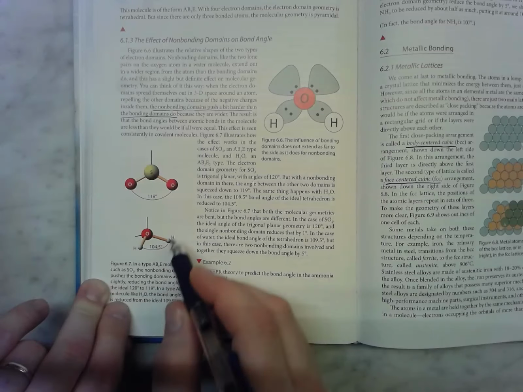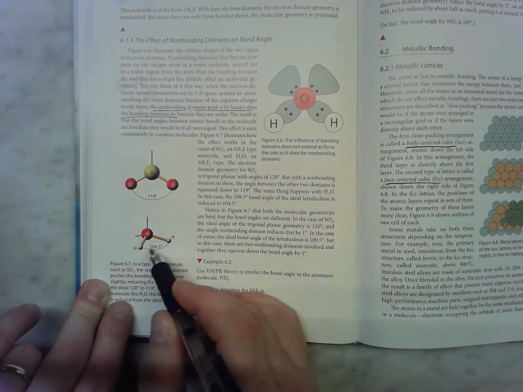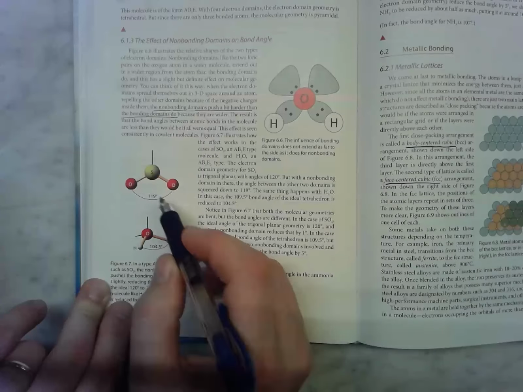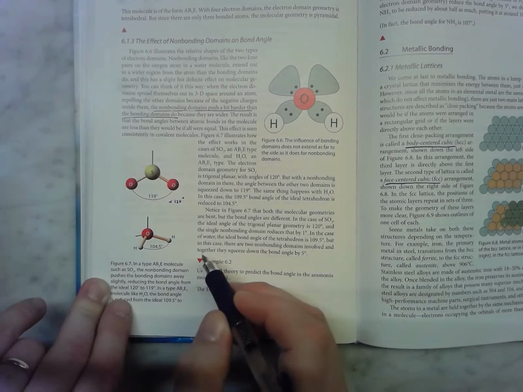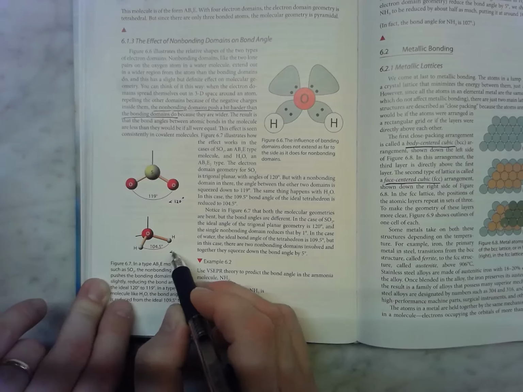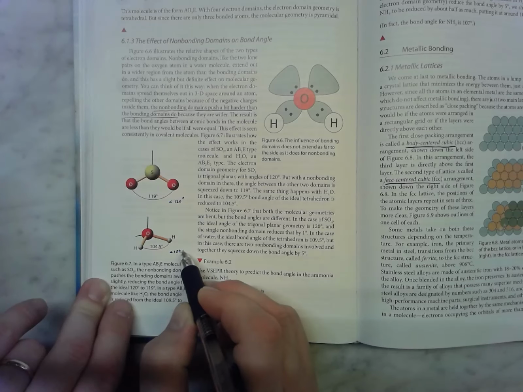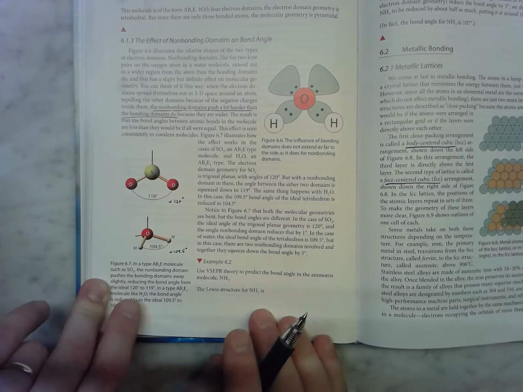So I basically want you to know that this is less than 120 degrees, and that this is less than 109.5 degrees. Okay, you see what I'm saying?